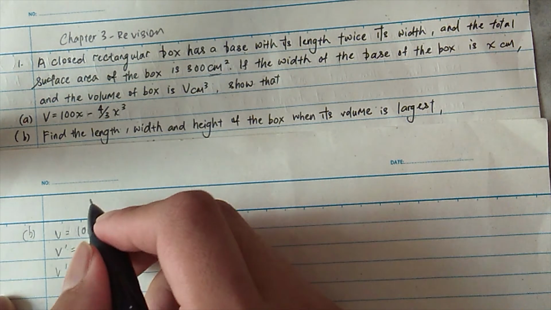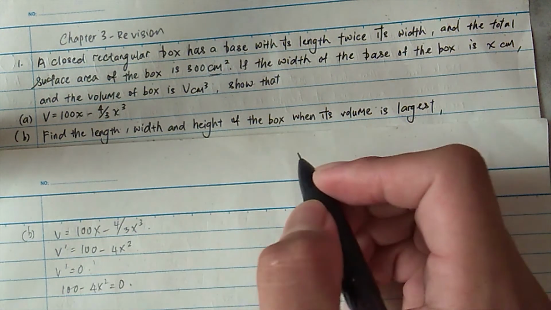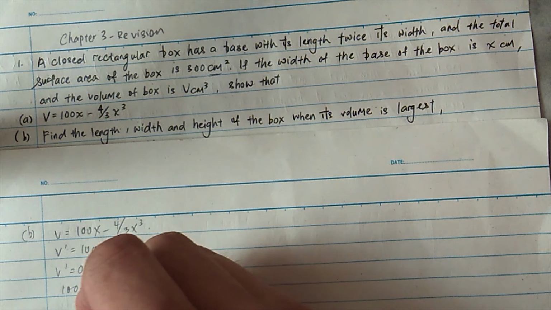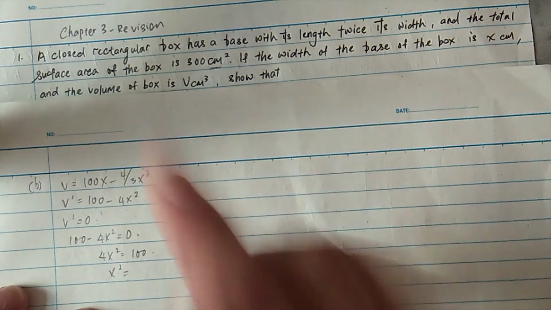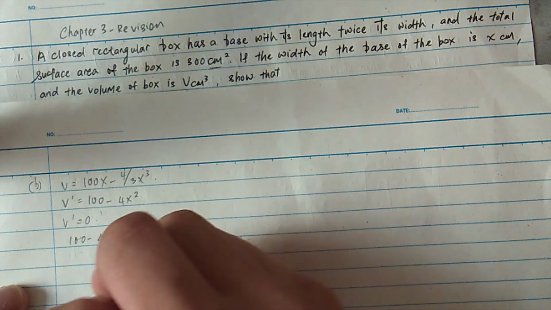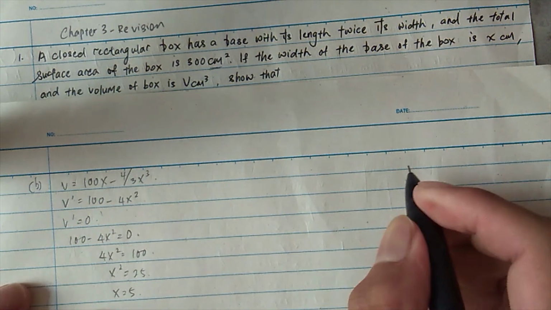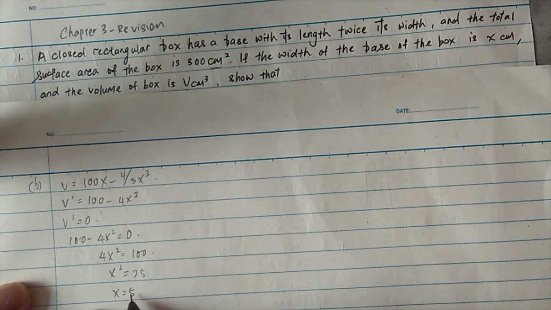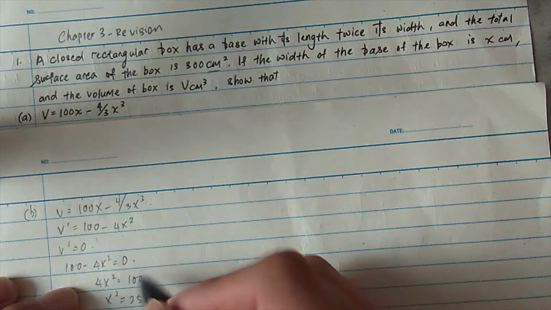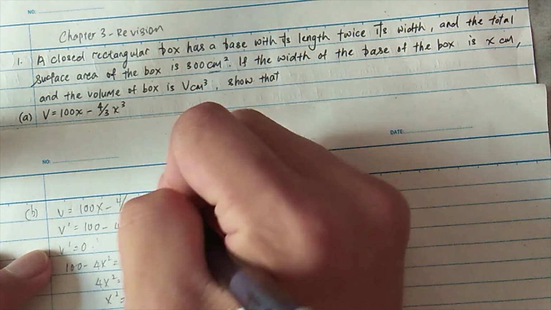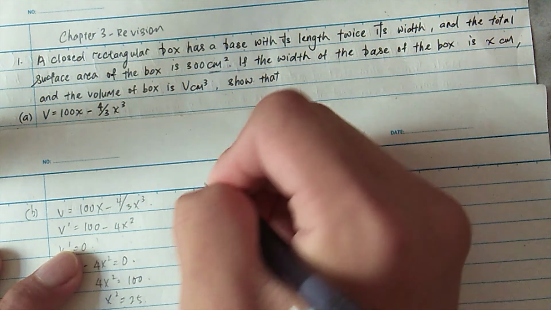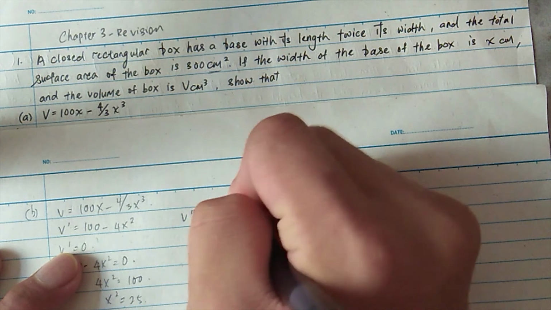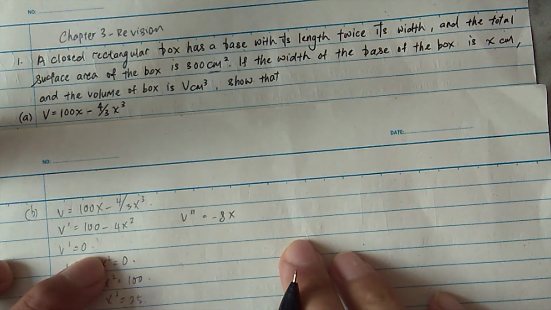So now we can calculate the value for the x, right? 4x squared equals to 100, x squared equals to 25, and x equals to 5. So now we further differentiate this one, v double prime.